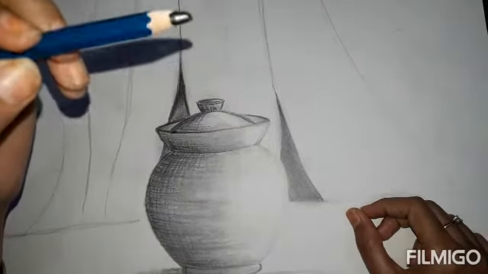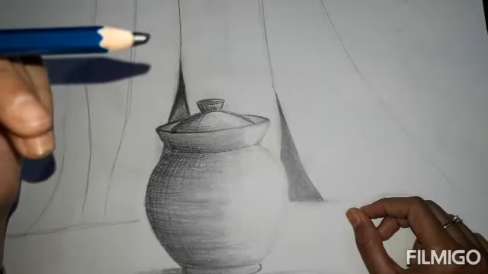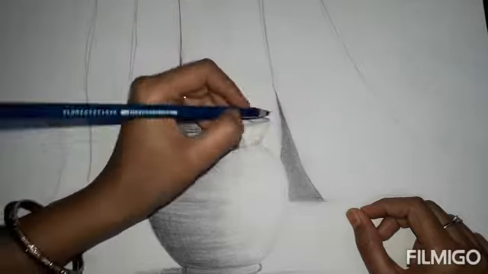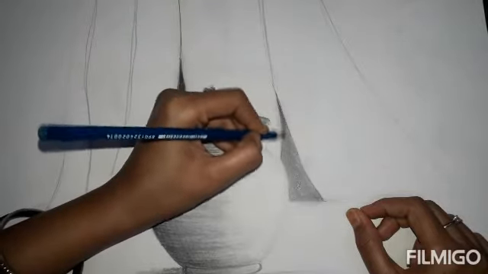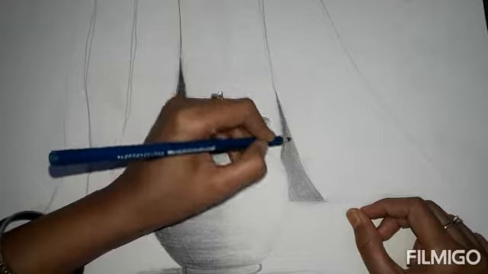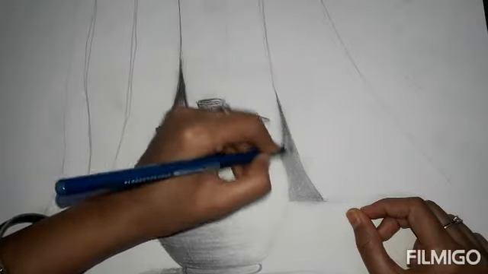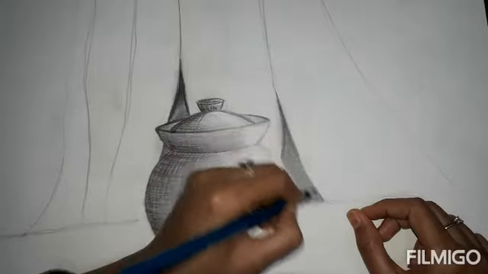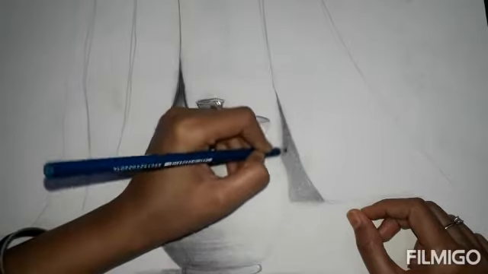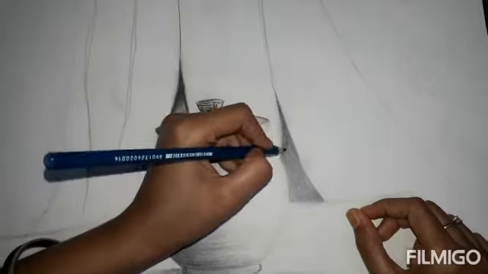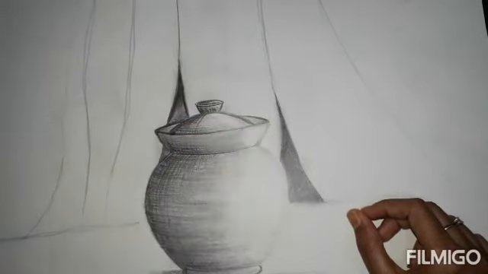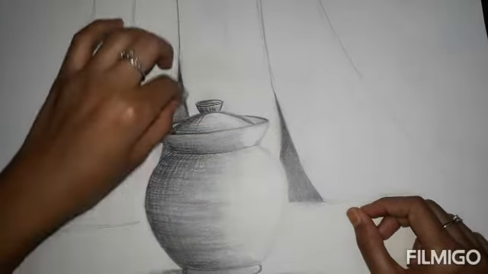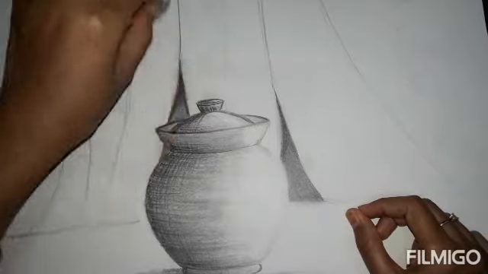I have taken a pencil which is not too sharp like this, so you should keep in mind that when you start shading, the pencil should not be too sharp. Again, you just have to rub it.